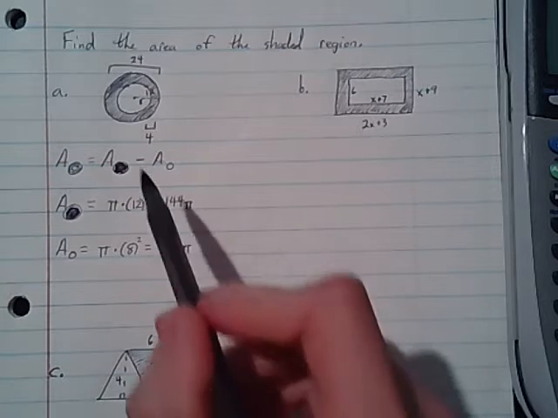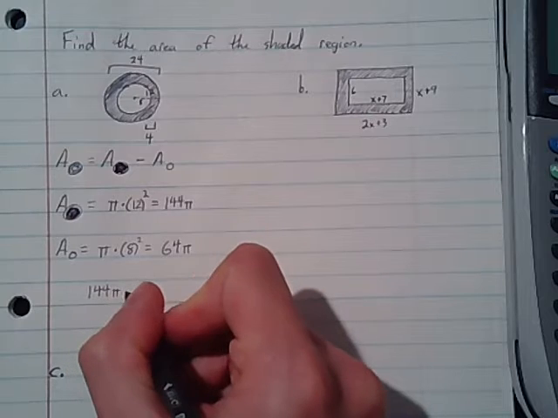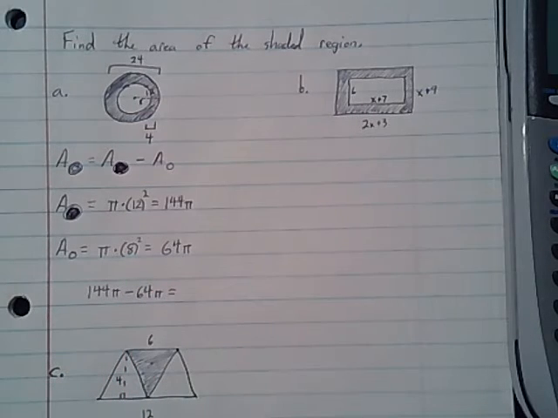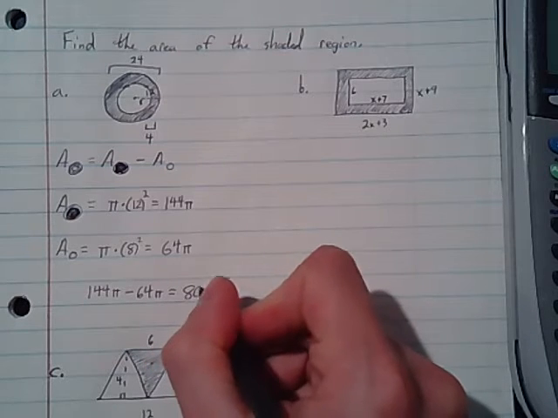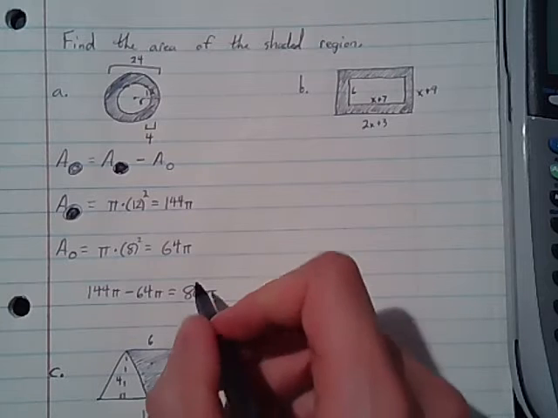And now that I have both of those pieces, I will just subtract them. So 144 pi minus 64 pi. That comes out to be 80 pi. Just subtract the numbers 144 minus 64, leave pi on the back.